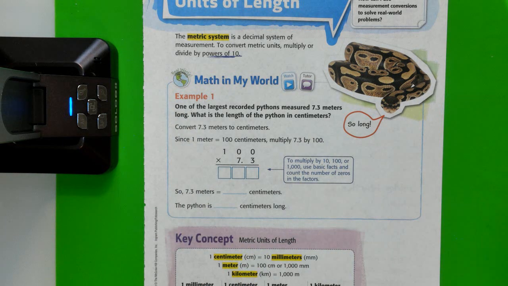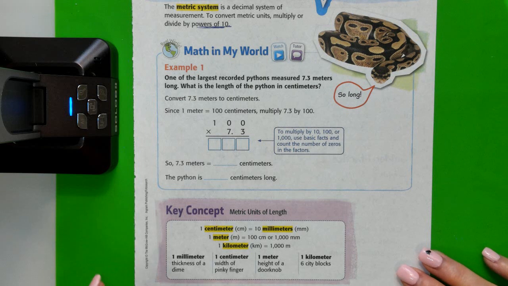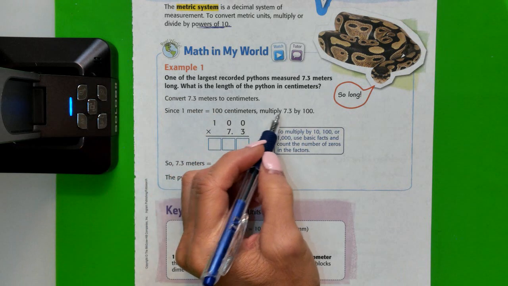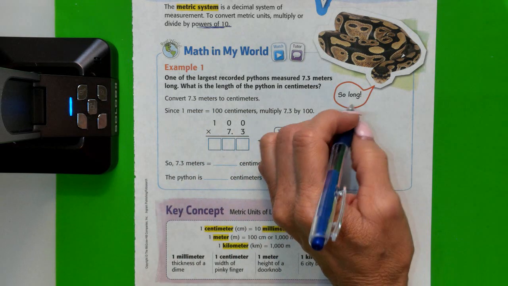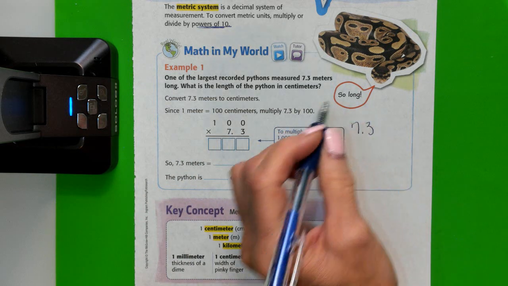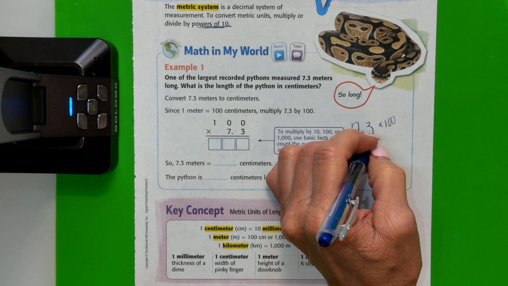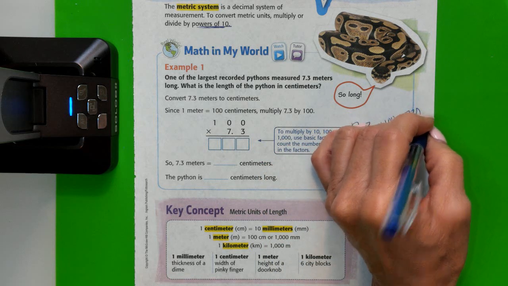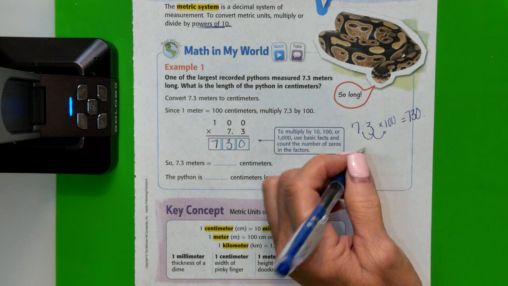It says one of the largest recorded pythons measured 7.3 meters long. What is the length of the python in centimeters? Since 1 meter is equal to 100 centimeters, we're going to multiply 7.3 times 100. If we know that we have 7.3 and we're going to multiply it by 100, we're going to hop that decimal 2 places to the right, which is going to get us 730. Now I can also show it to you another way.